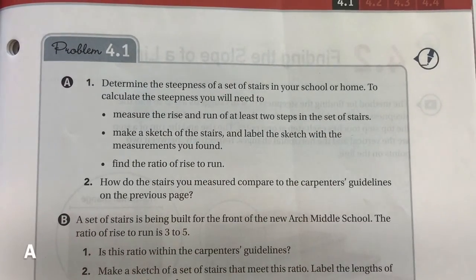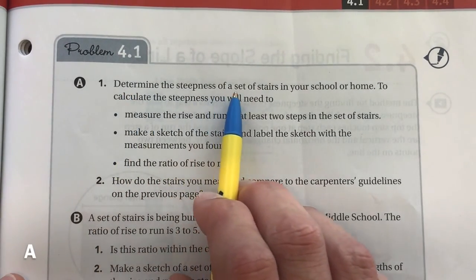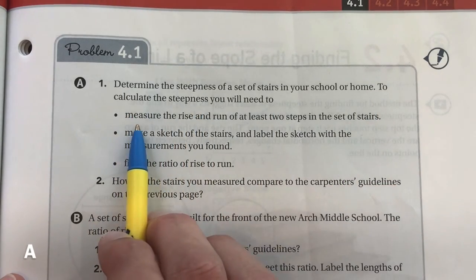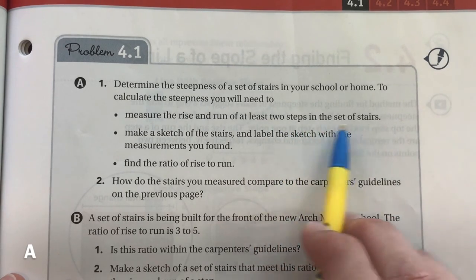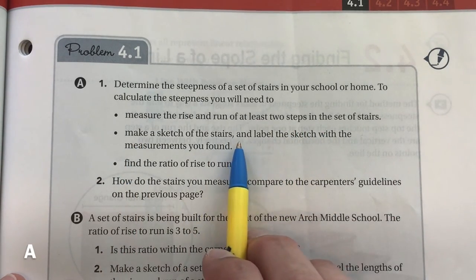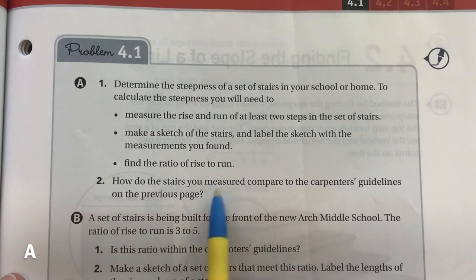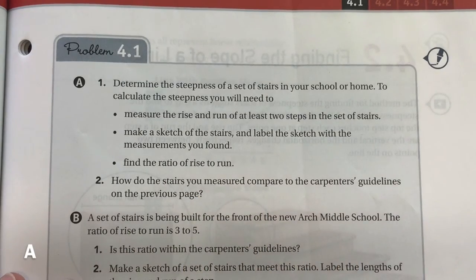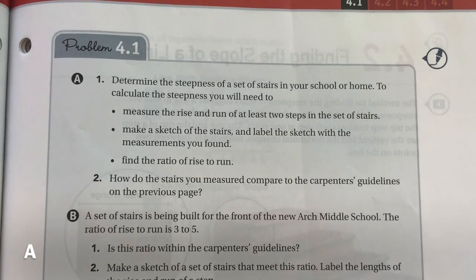So here's what we're doing for part A on 4.1. Determine the steepness of a set of stairs in your school or home. To calculate the steepness, you will need to measure the rise and run of at least 2 steps in the set of stairs, make a sketch of the stairs, and label the sketch with the measurements you found. Find the ratio of rise to run, and how do the stairs you measured compare to the carpenter's guidelines on the previous page? All right, we're going to go outside and take a look at this. I have some stairs by my neighbor's house, and we'll put those in here right now. Let's go take a look.